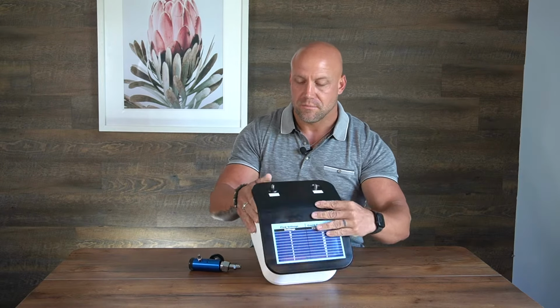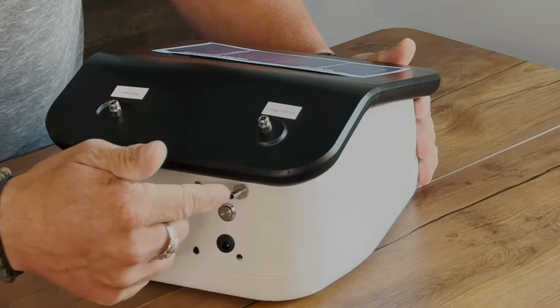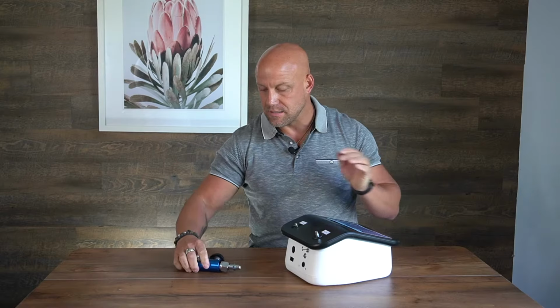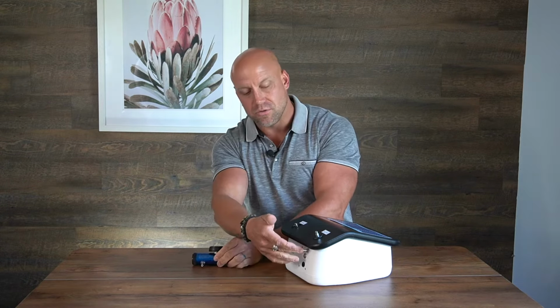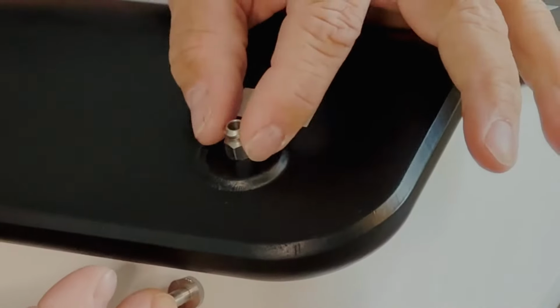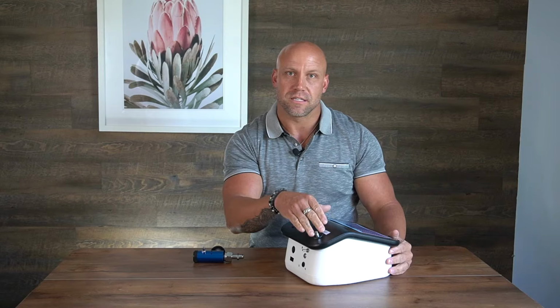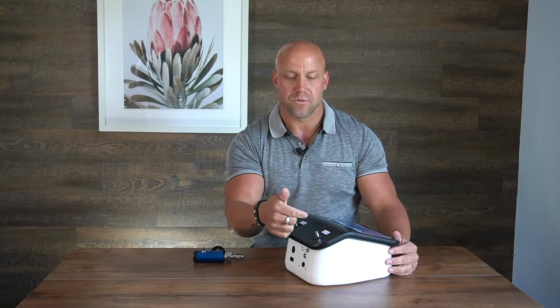The main components of the generator though are going to be on the back end here. There will always be an in port where the oxygen is actually going in. So this will be coming from the tank, actually coming from your regulator, directly into where the oxygen goes in. And then this port right here is actually where the ozone comes out. So these are very important. Whatever attachment you're utilizing for the ozone, this is the port that you're putting that in, where it says ozone out. So oxygen in, ozone out.